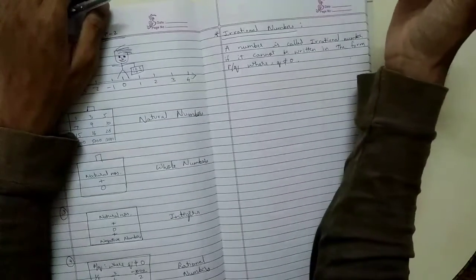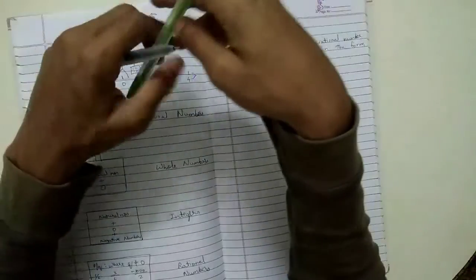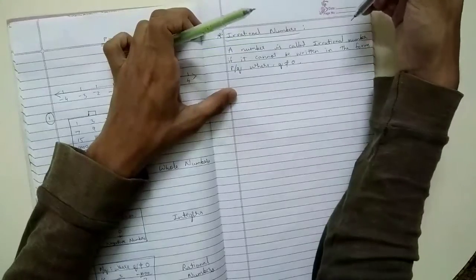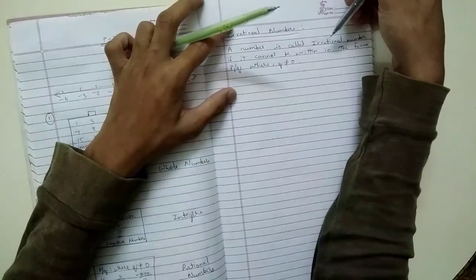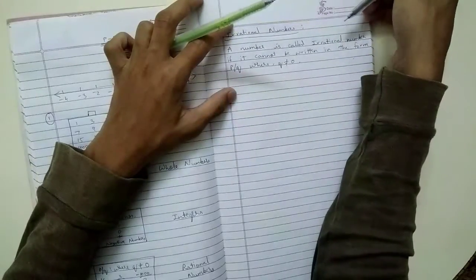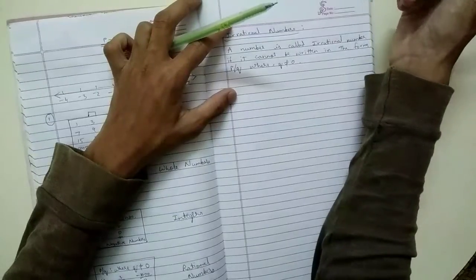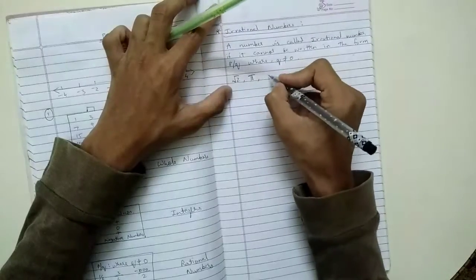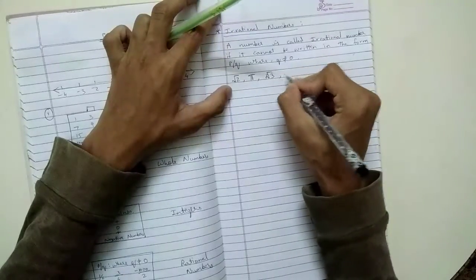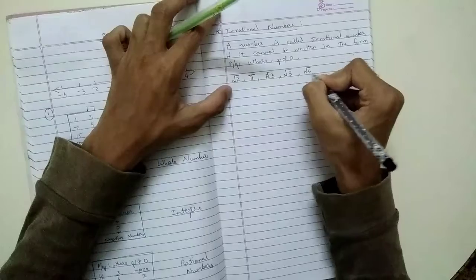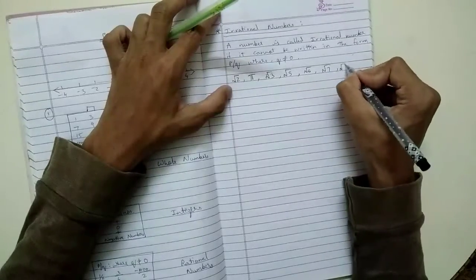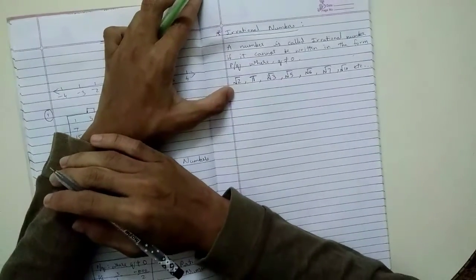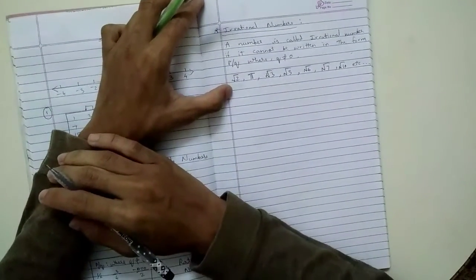What are the examples of irrational numbers on the number line? That will be your question, right? As in the definition, if a number cannot be represented in p by q form, examples are root 2, pi, root 3, root 5, root 6, root 7, root 10, etc. Many examples like that.